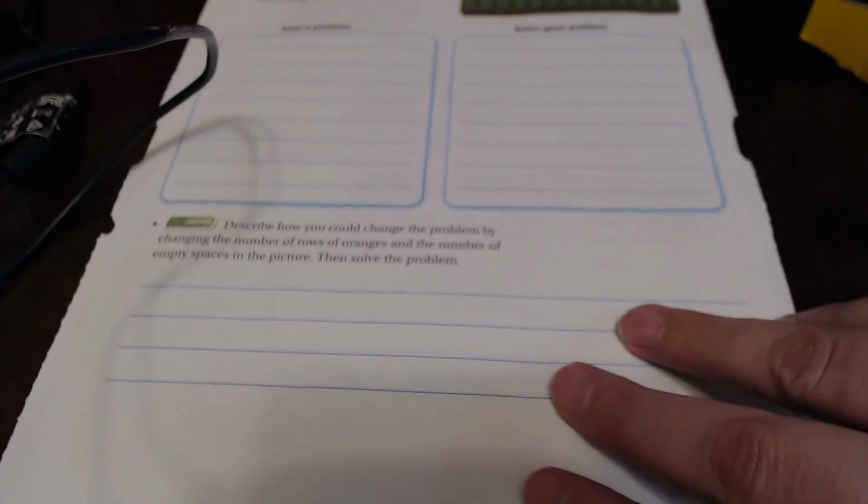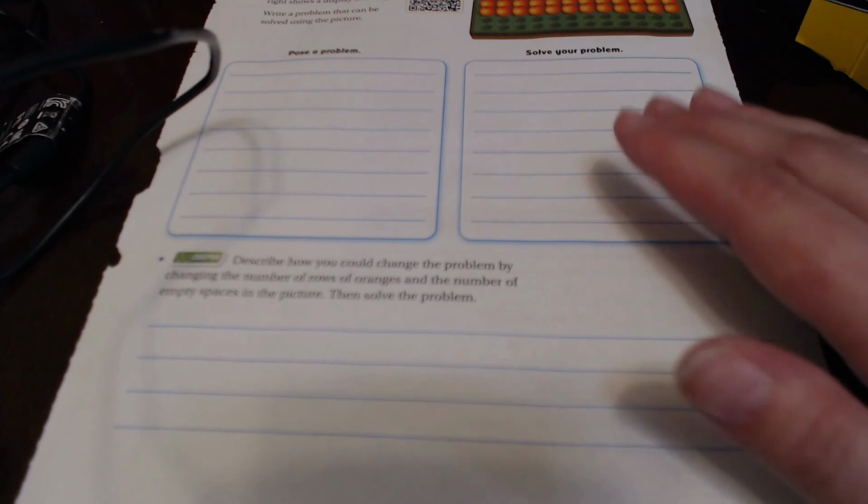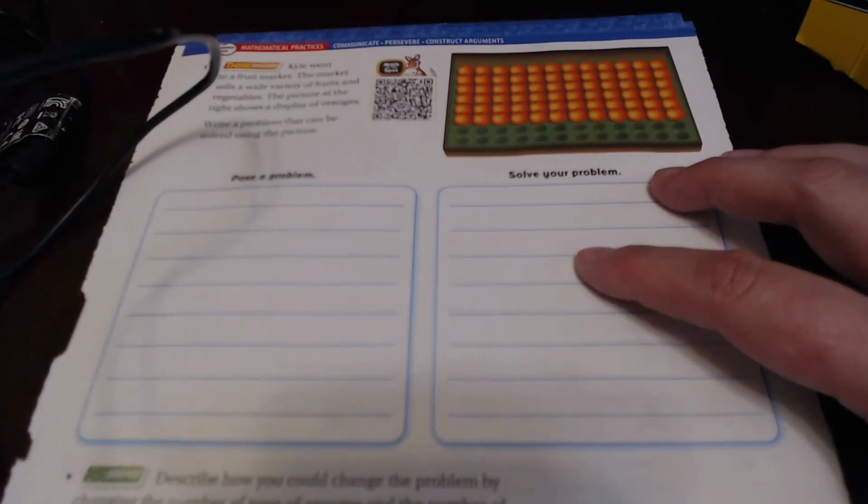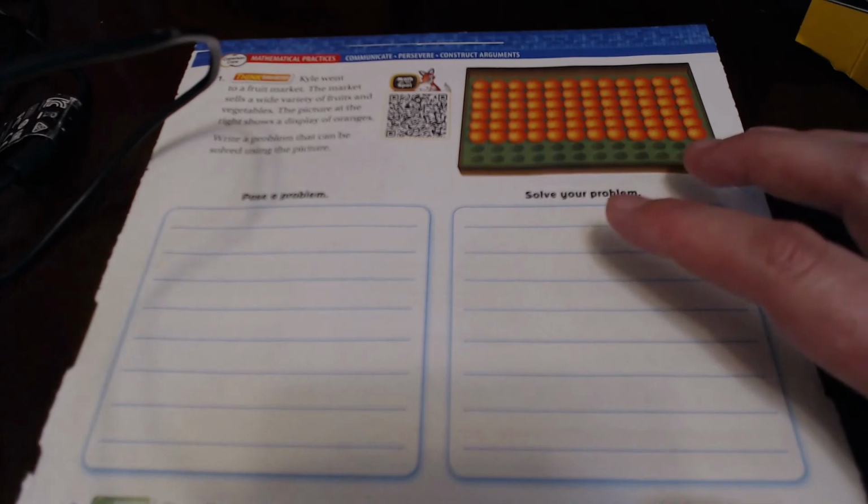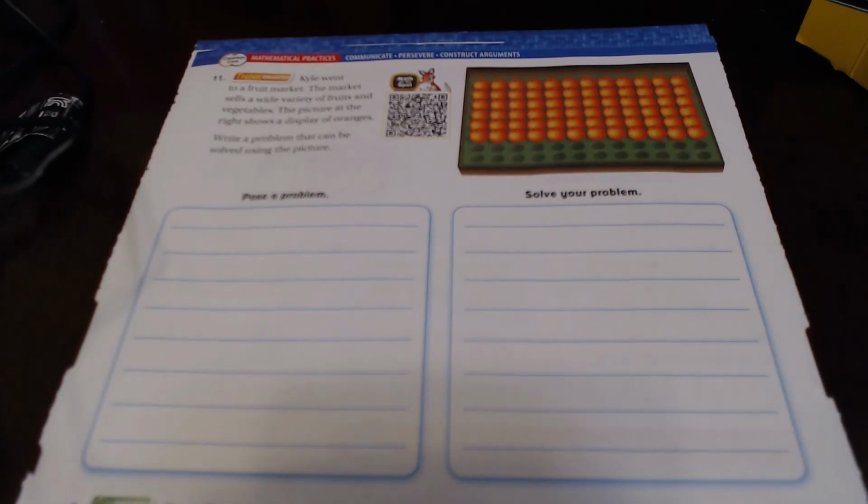Okay, let's see. Where are we at now? We are here. It says, think smarter. Oh, and look at this. We've got lovely oranges in a crate. Let's see what's happening here. It says, Kylie went to the fruit market. The market sells a wide variety of fruits and vegetables. The picture at the right shows a display of oranges. Write a problem that can be solved using the picture.